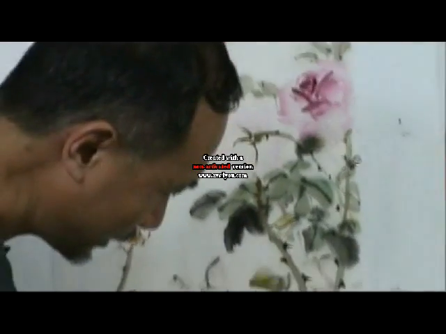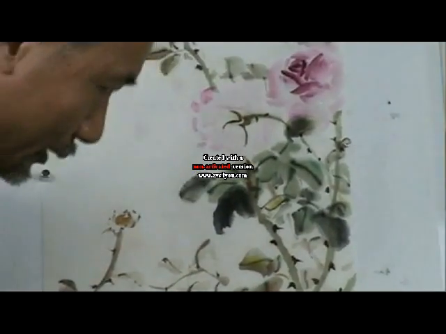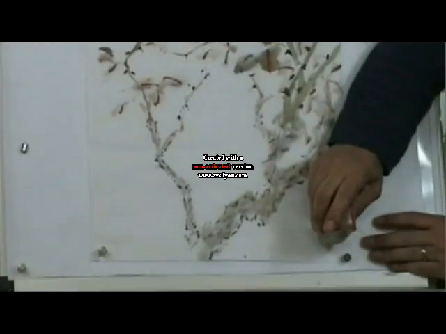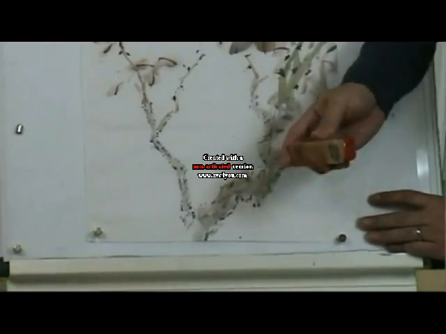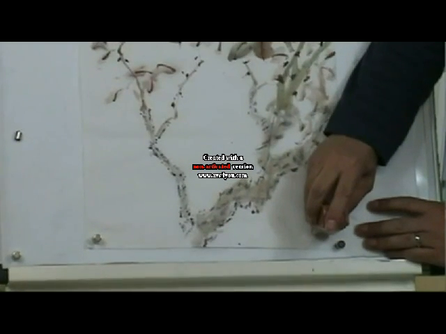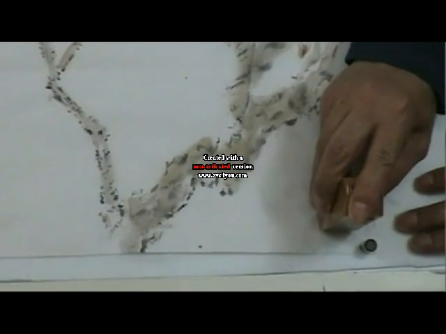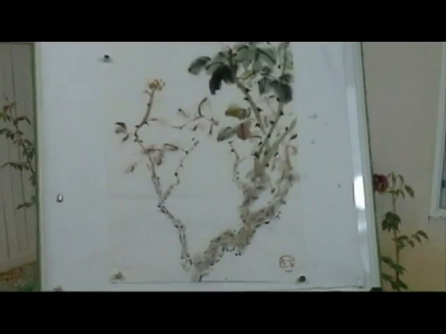Okay, now the mood seal on this column. Now this is also known as the corner seal. It says 500 and my last name Lee.